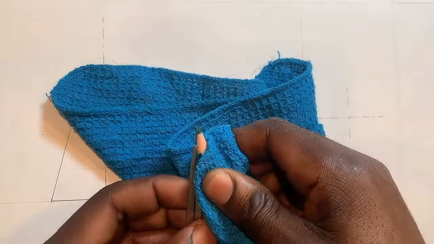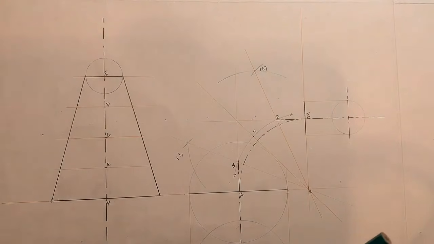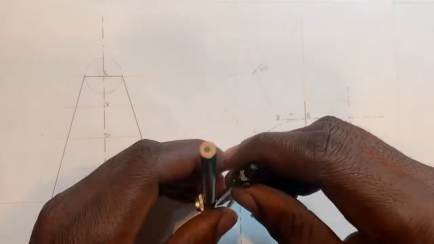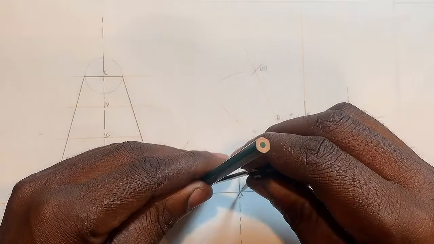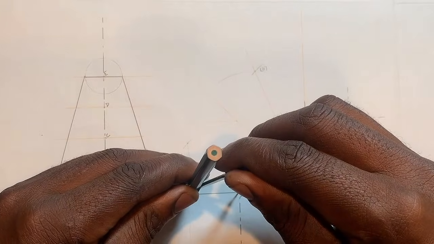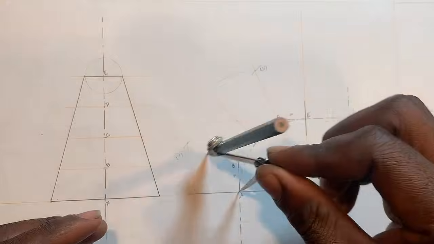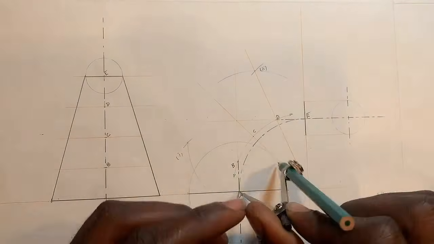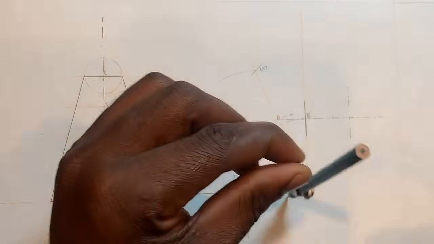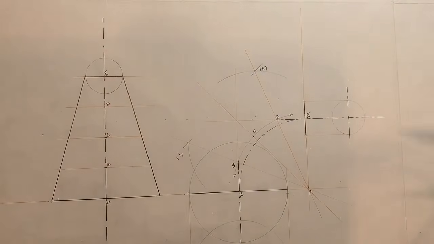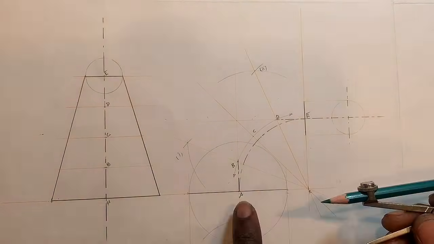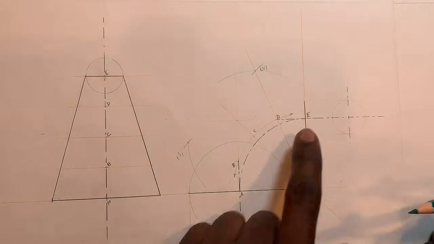How did I draw it? By placing my drawing compass at point A. There it is. We've drawn it like this, faint. So now we've got A, B, C, D, E.